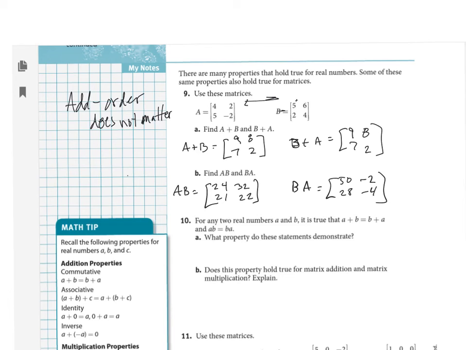The weird thing is that multiplication is not commutative. Multiplication, the order really matters. So it's a little bit different than multiplying with regular numbers or variables. The order matters when you multiply.